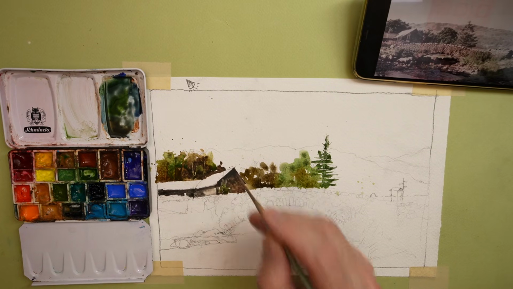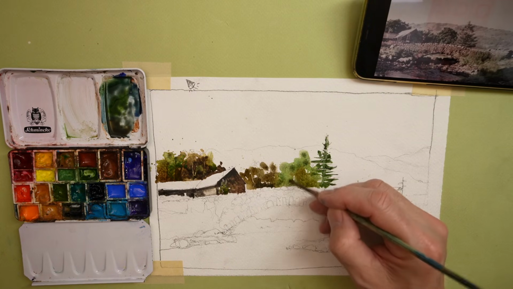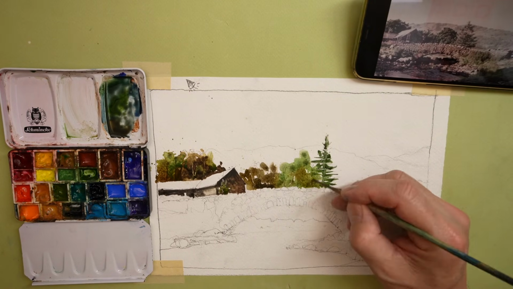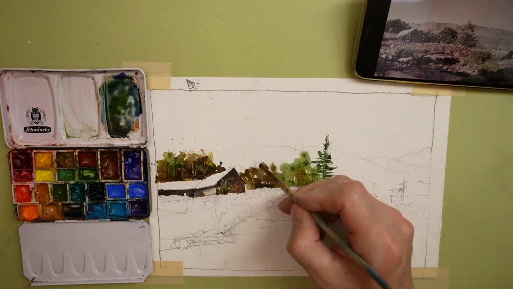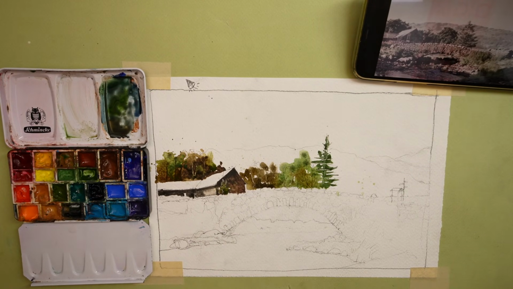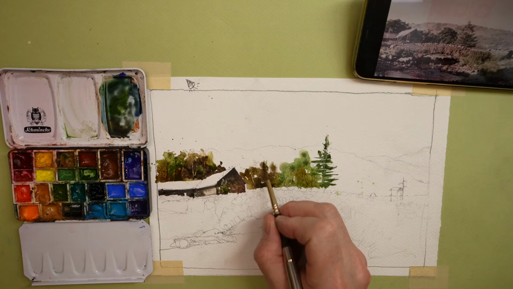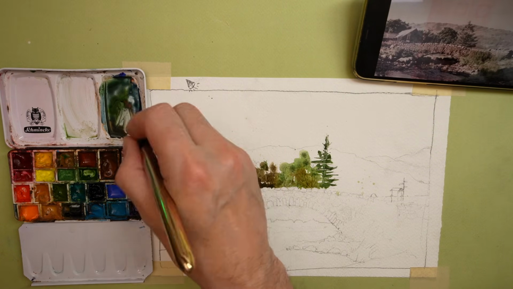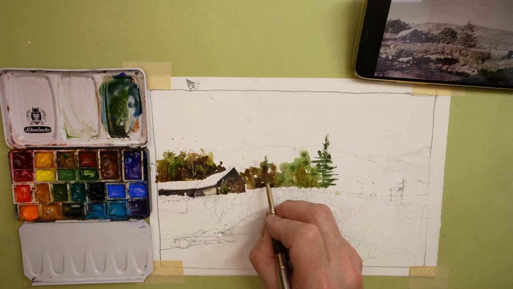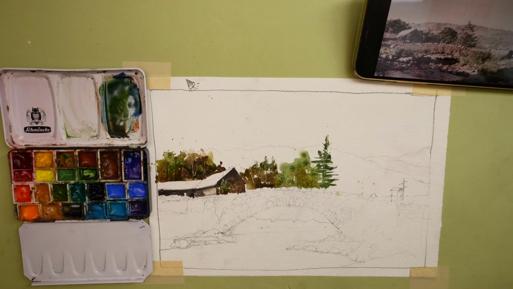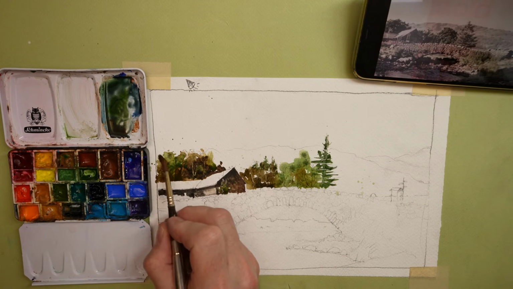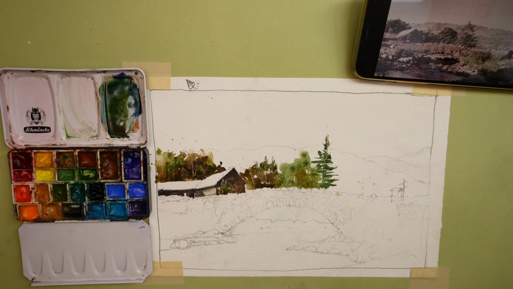Sometimes you have to time it and let the paint dry a little more than I have here, but this does look pretty good. I'm getting some good marks here on the paper, like that. Just make some really good indications of tree trunks, limbs, branches. All right, I won't fuss around too much. That's pretty good.